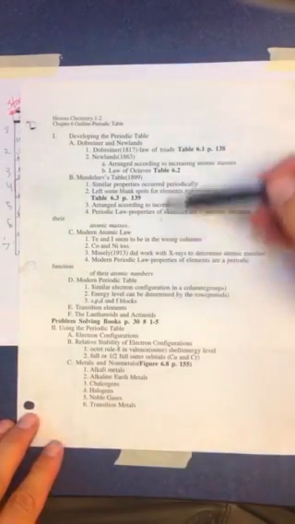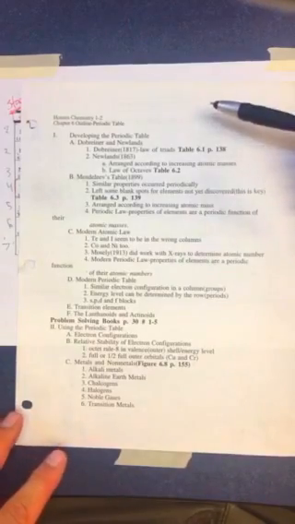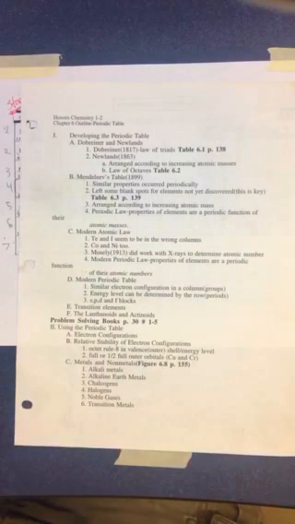You should have been given the outline by the sub. So let's just talk about the development of the periodic table and what's going on. Now, the periodic table on the wall took a few hundred years, or 150 years or so, to develop. It didn't just fall into place like that.